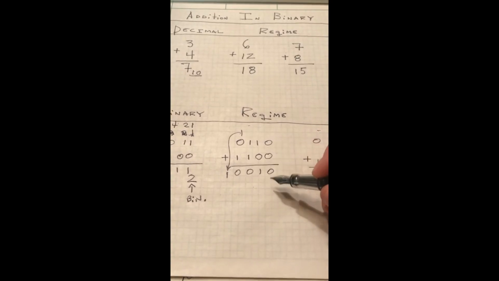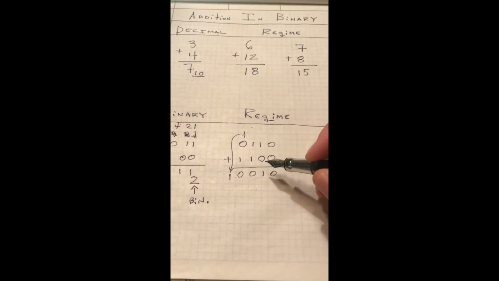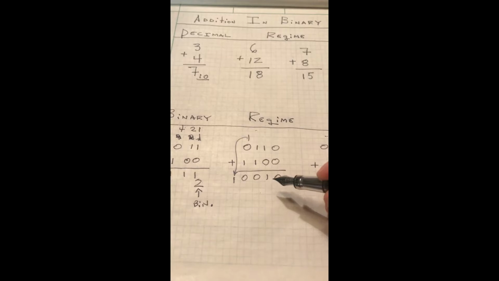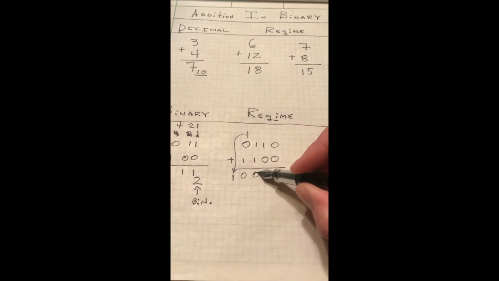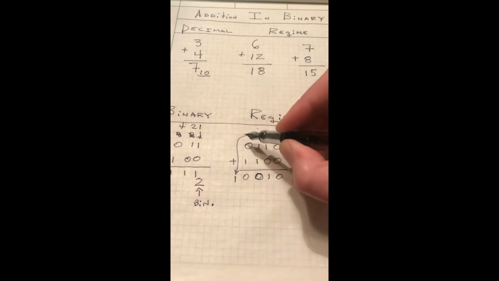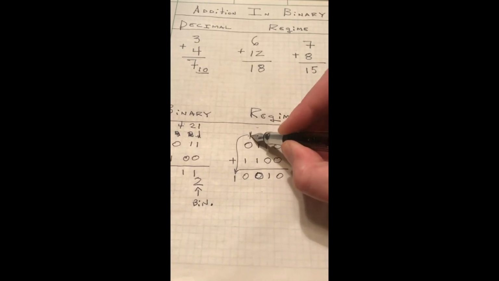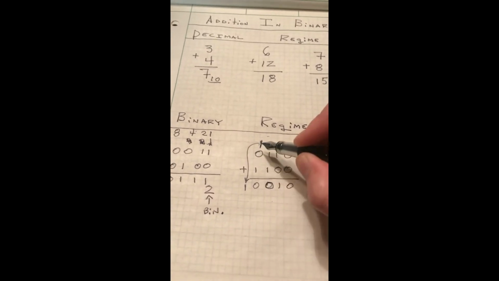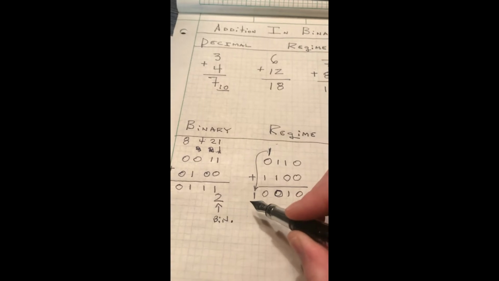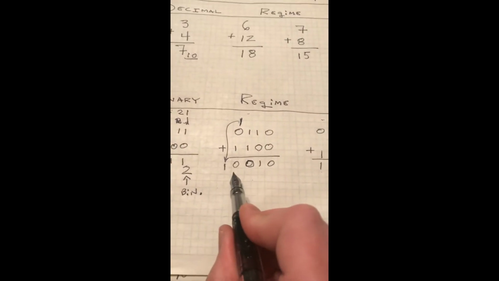0 plus 0 is 0. 1 plus 0 is 1. 1 plus 1, remember, is 0 in this column. Carry the 1, which is here. But then we're faced with a dilemma. 0 plus 1 would be 1, but we have another 1, so 1 plus 1 is 0, and we carry 1. So it's overrun the 4-bit position.